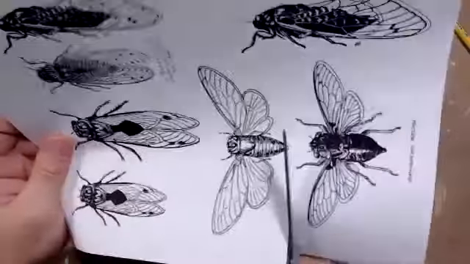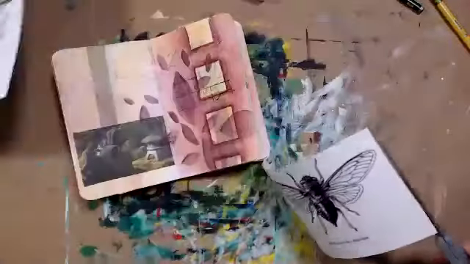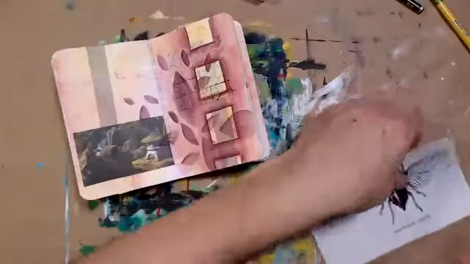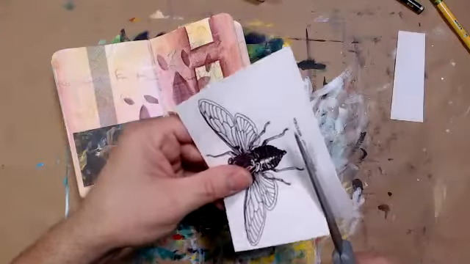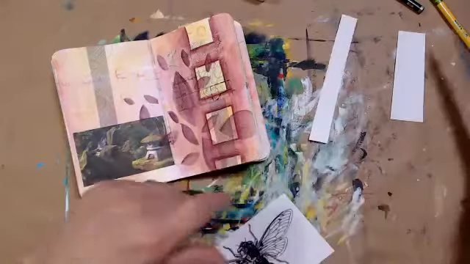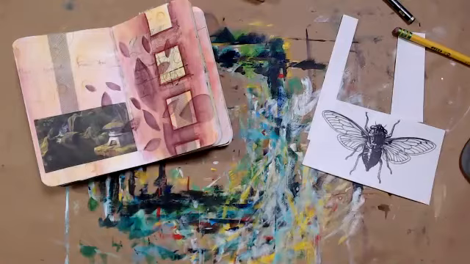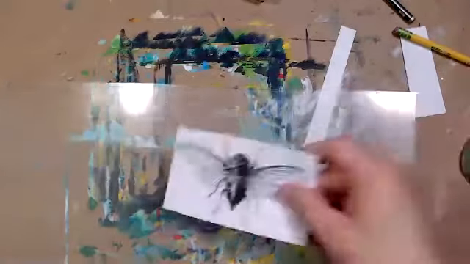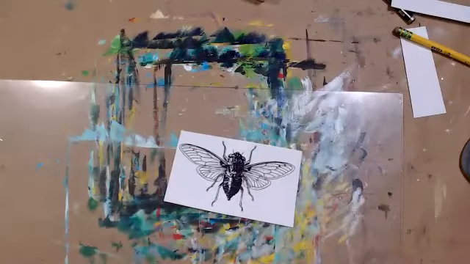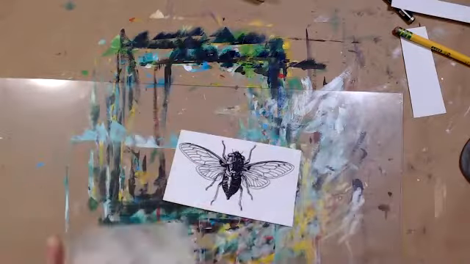I'll probably do the tape transfer and the solvent transfer, definitely. Anytime I do the tape, I start off with a nice rectangle. I grab a piece of plastic that I use, which is a little bit easier to work on. Grab my tape. It looks like my tape might be wide enough to cover that whole thing.